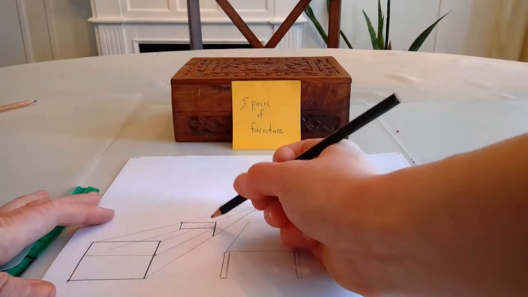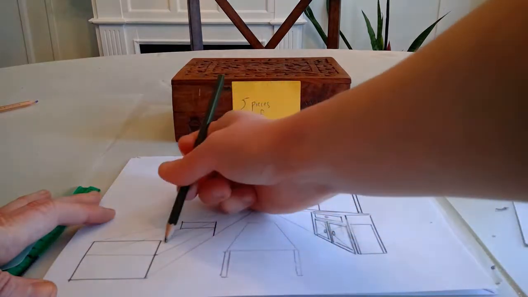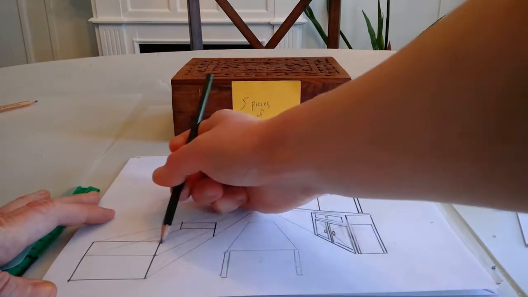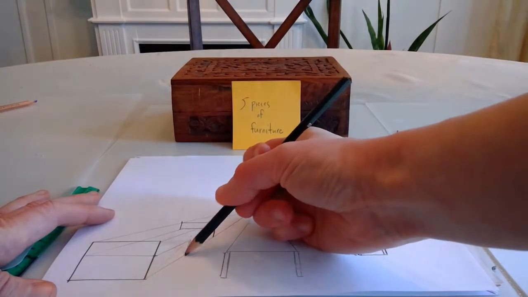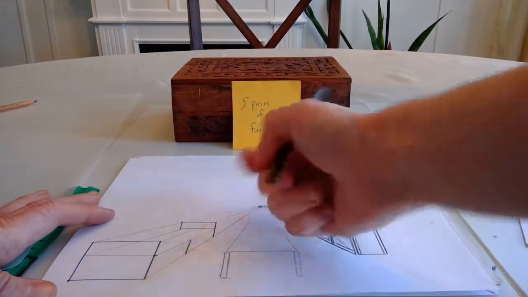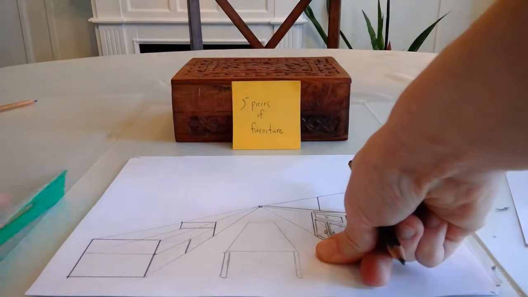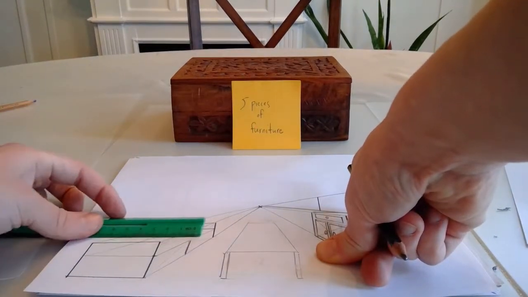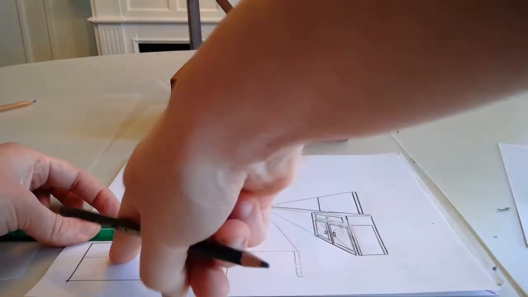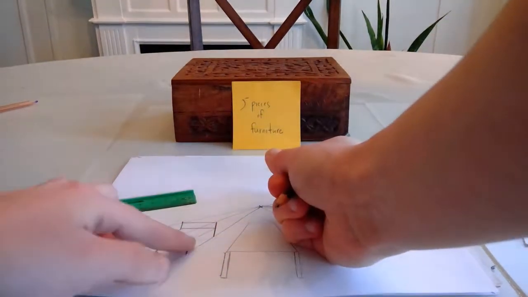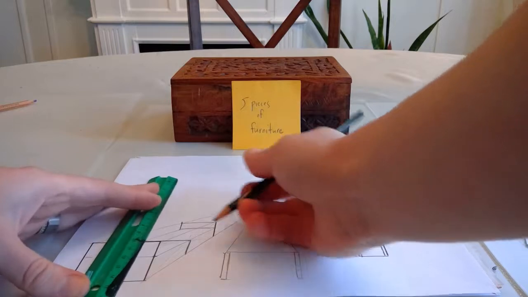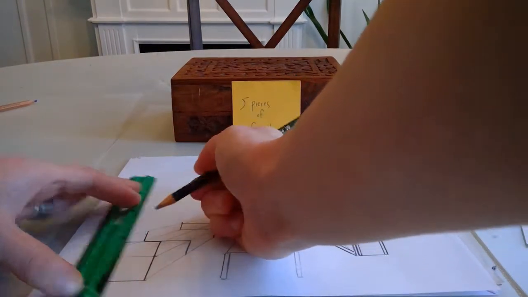Just like my cabinets, I would want to draw an X from corner to corner to find the true center of my couch. So I know that this is where I'd start the separation between the cushions. As it hit this top plane, it would actually be parallel to these lines. So that would go back. And then as it hit the back of the couch, it would go up.